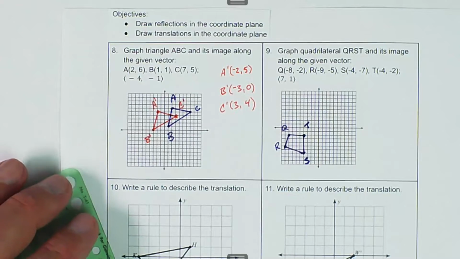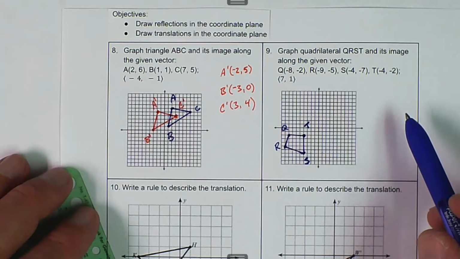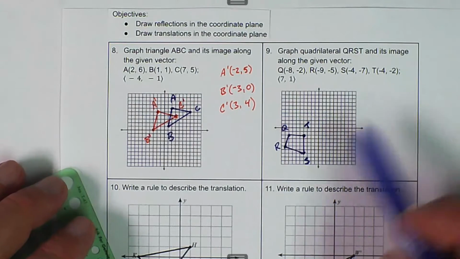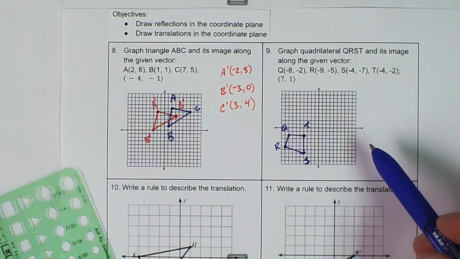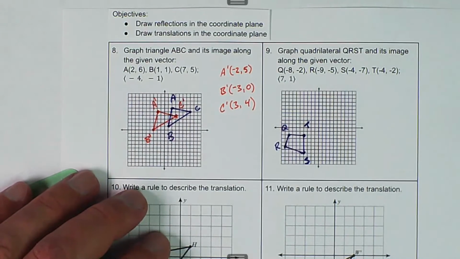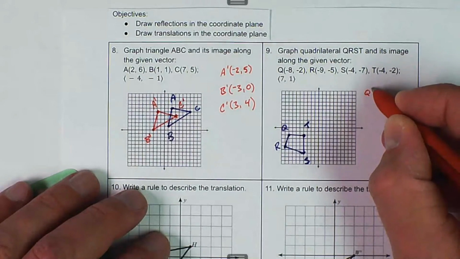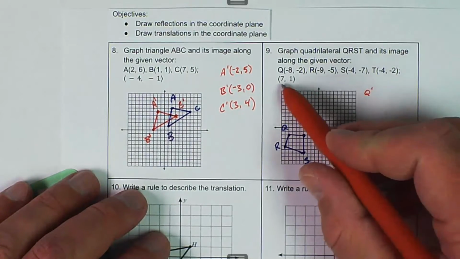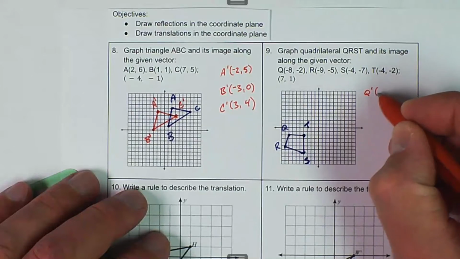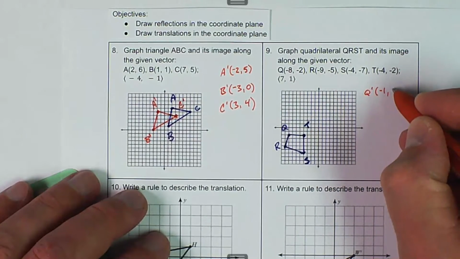And then we have a shift of right 7, up 1. So we can shift the coordinates if we want, and might as well do that. So Q prime: if we add 7 to negative 8, that becomes negative 1. And if we add 1 to negative 2, that becomes negative 1.